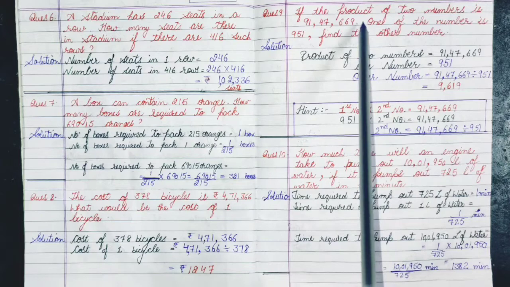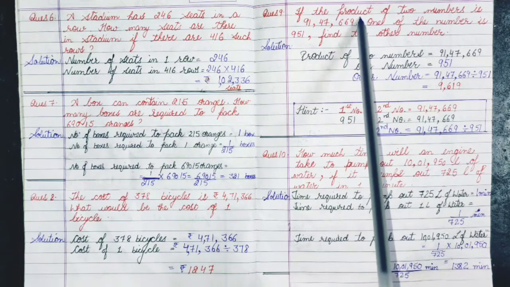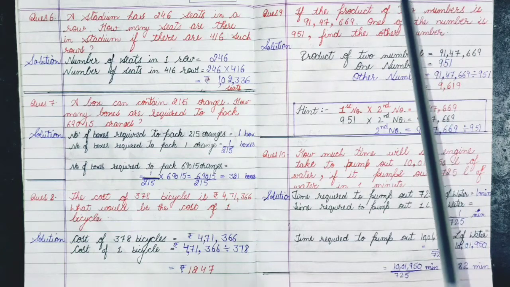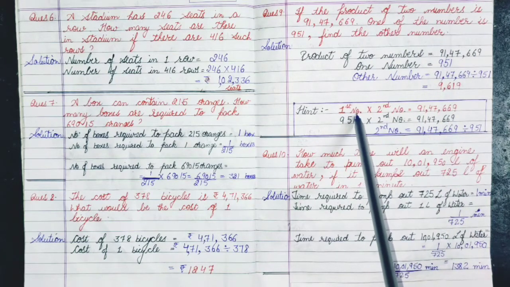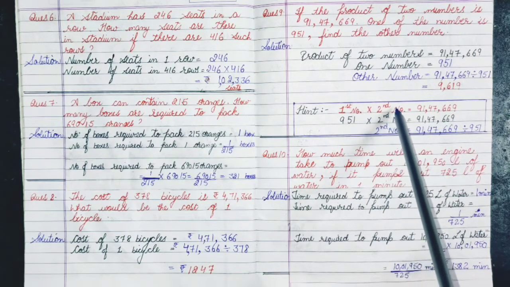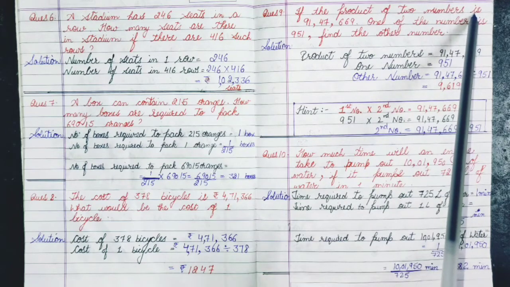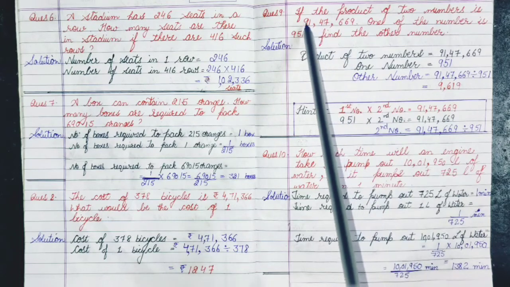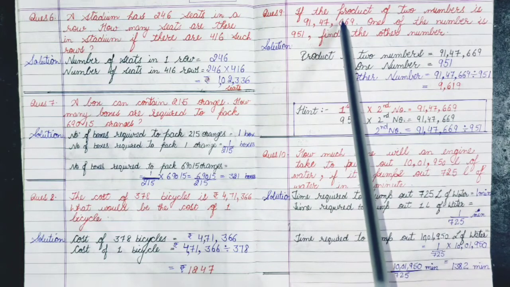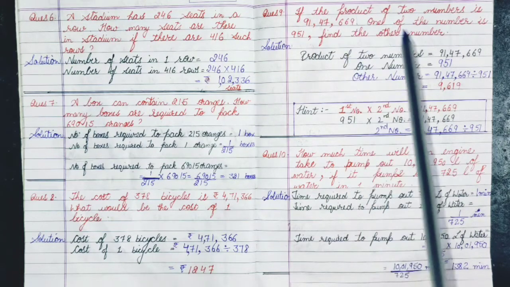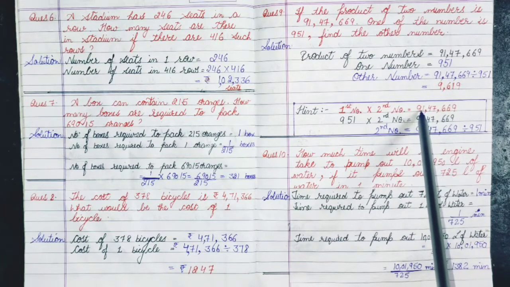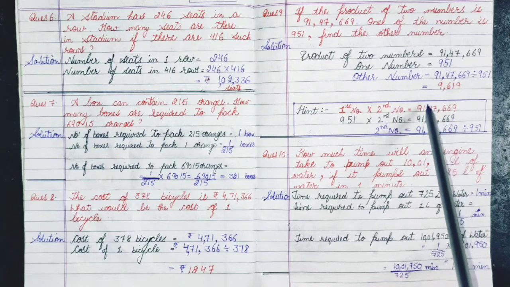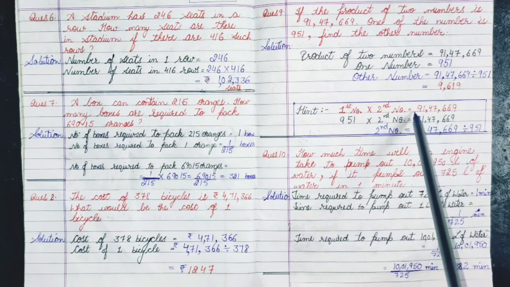See here, the question is saying product. Product means multiplication of two numbers. So I have written two numbers. First number multiplied with second number. Is means, class, equal to 91,47,669. So I have also written 91,47,669. Once again I am repeating how you will make this equation.